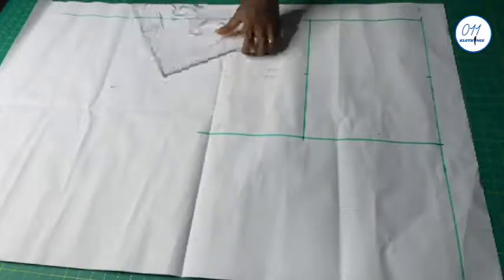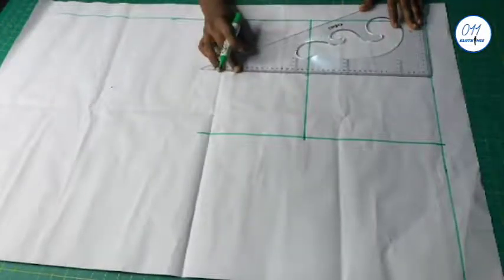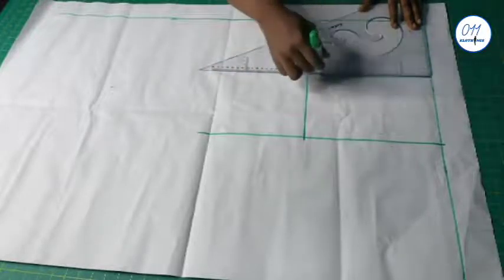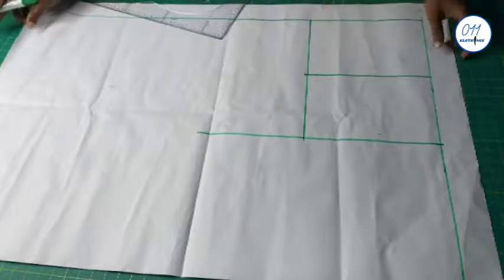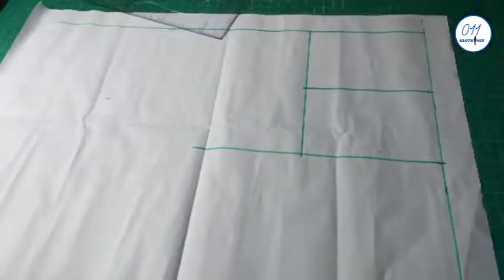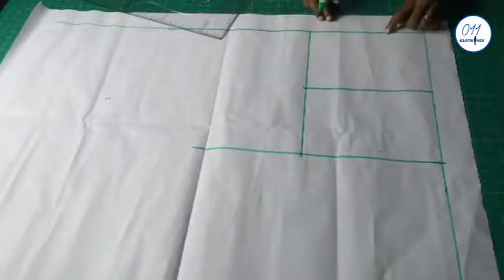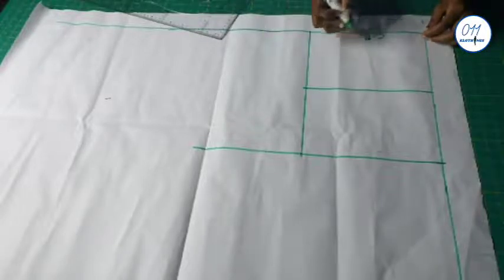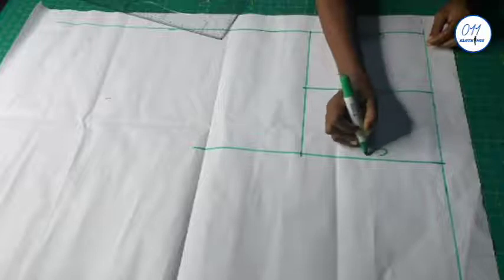I will now connect the 2 points together with a straight line like this. So this side will be the center back, while this other side will be the center front.